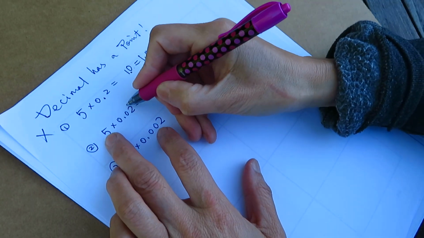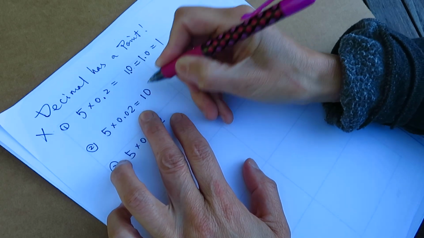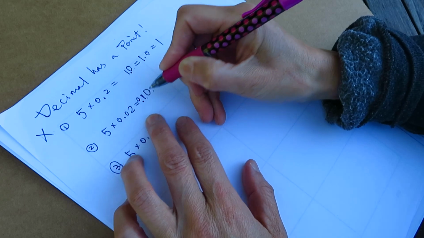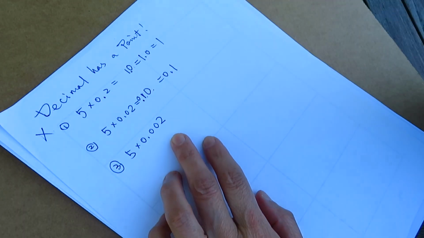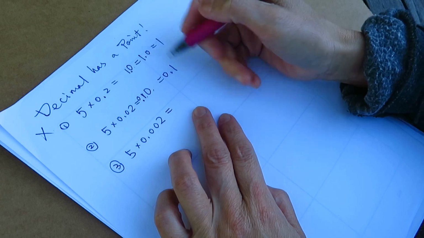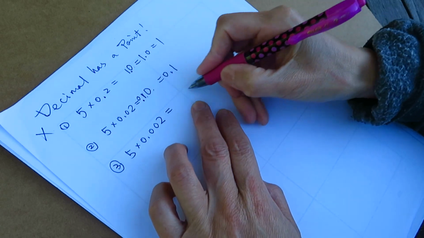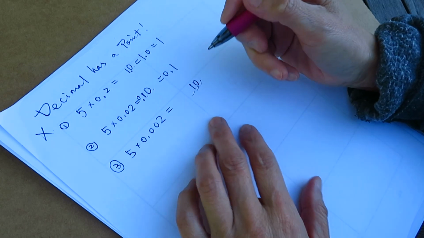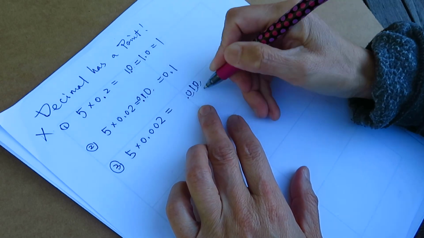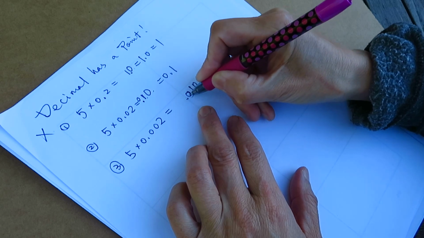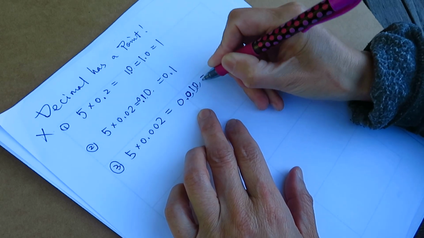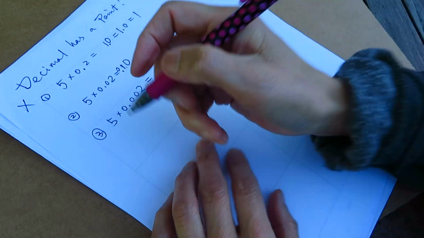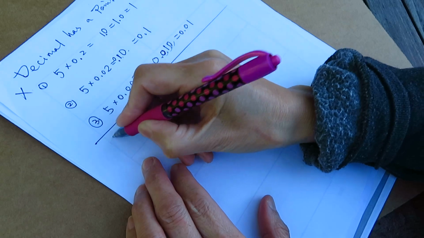The same thing happens here. 5 times 2 is 10, and 1, 2, two places, so it's 0.1. And this one, you can just keep on repeating zeros. 10, 1, 2, 3. So it's 0.01. Do I make sense? I write it even larger. Now we do another one.